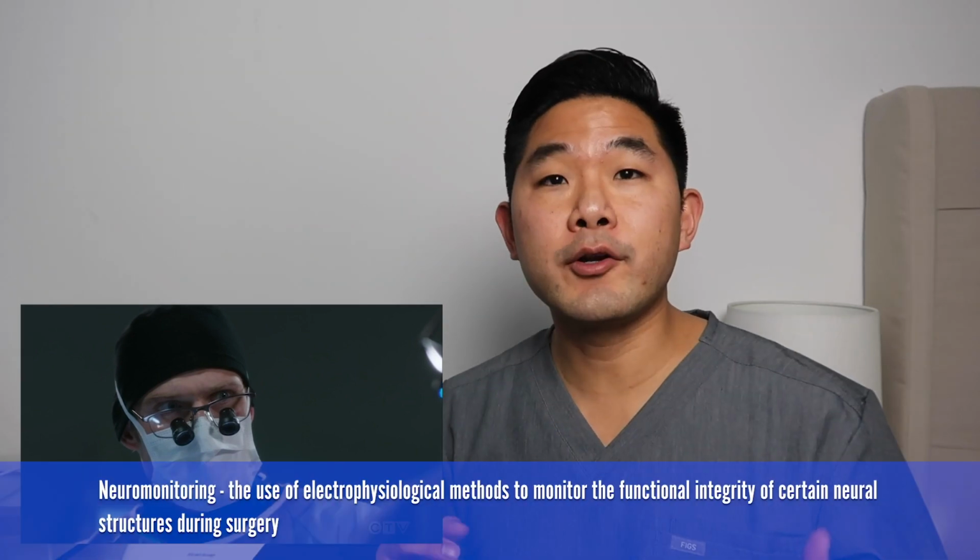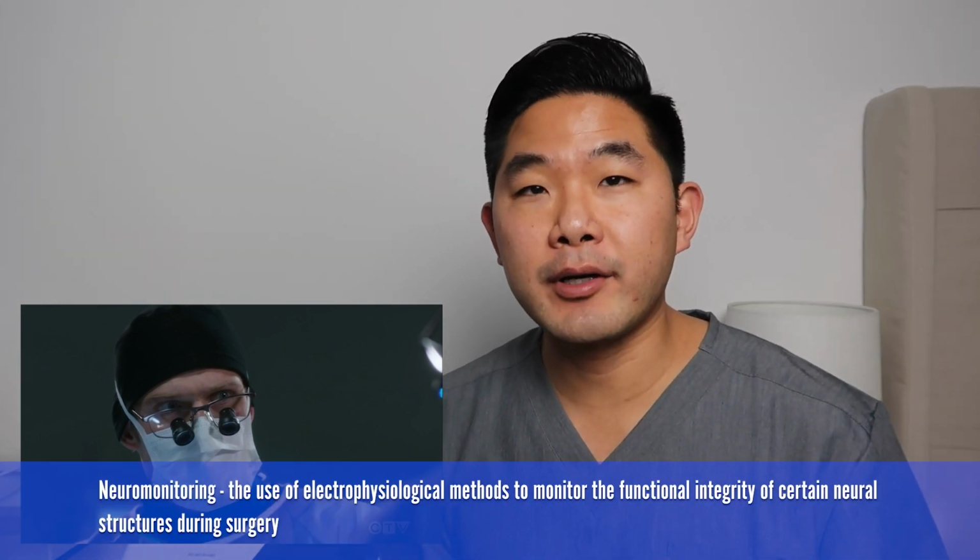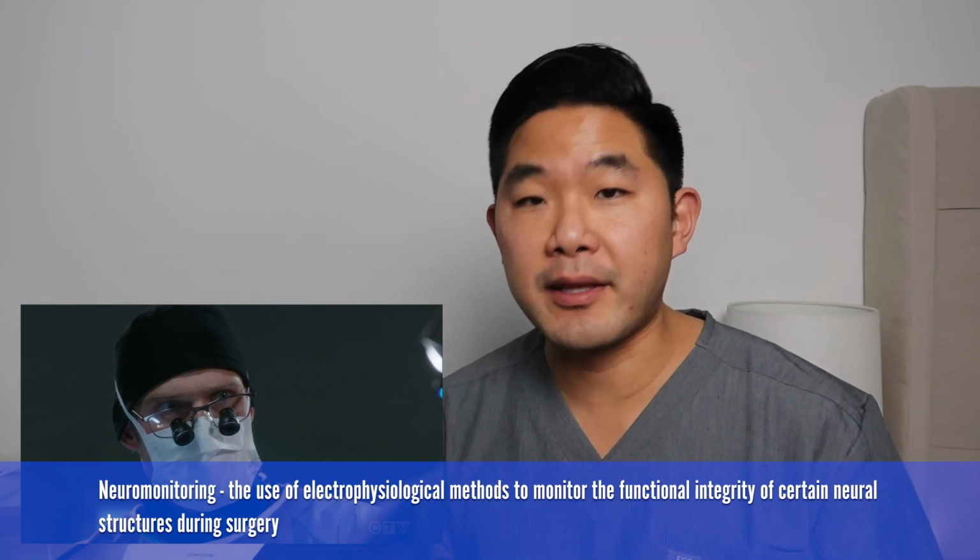And so we do use this in spine surgery. This is pretty accurate, especially in a case where the spinal cord is at risk during a VCR. We would be using this system called Neuro Monitoring. What Neuro Monitoring is, it's basically monitoring of the neural functions through different methods.